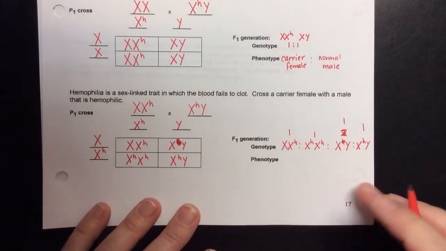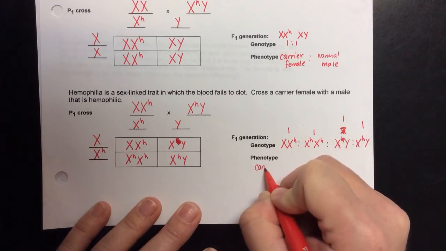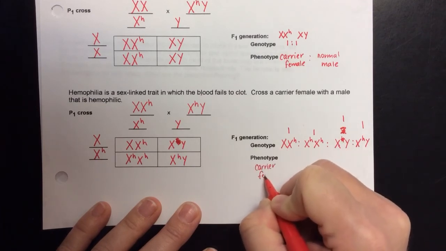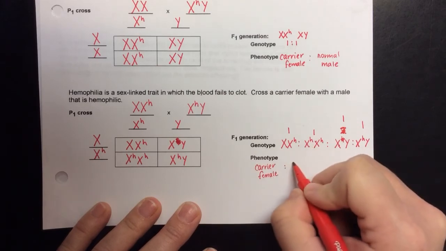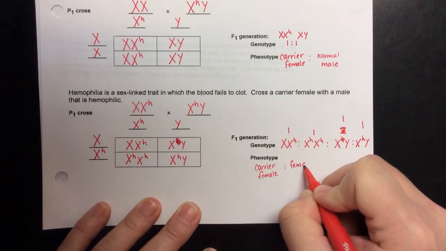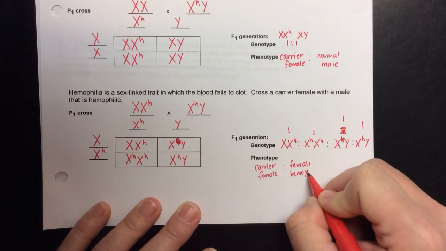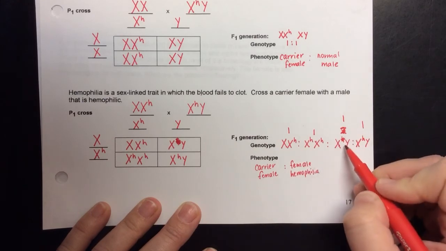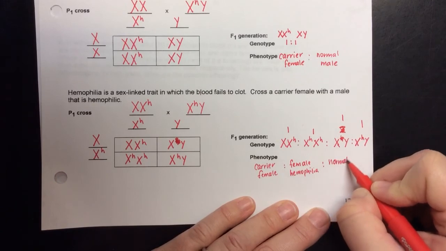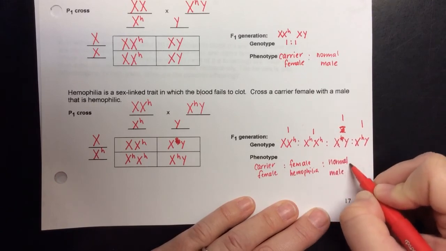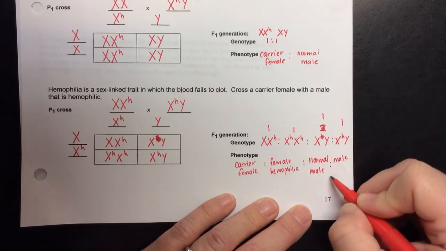Okay, and then looking at our phenotype, this right here is a carrier female. We have a female with hemophilia. This right here is a normal male. And then last we have a male with hemophilia.